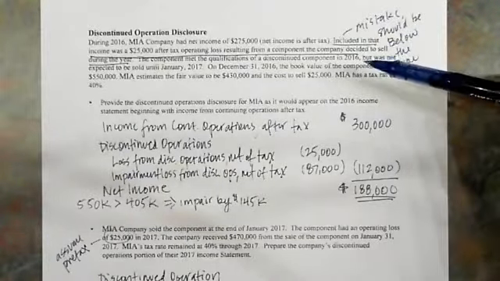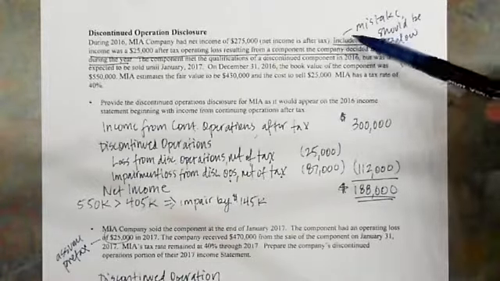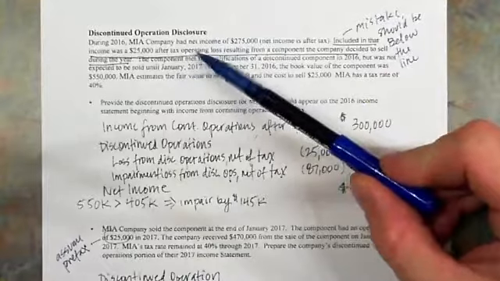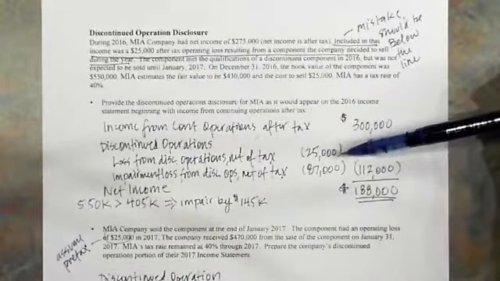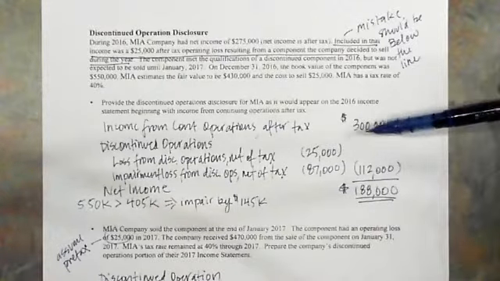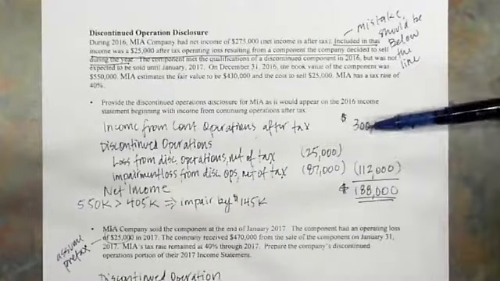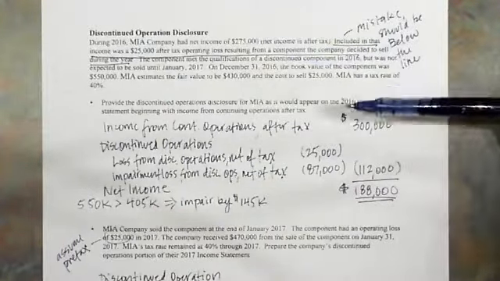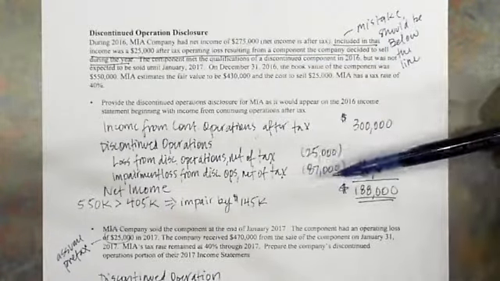Then looking at this one, the only real tricky part for this one was that they included a loss resulting from the component that the company wanted to sell, which you shouldn't, right? This $25,000 after-tax operating loss should be below, should not be in net or income from continuing operations. So we put it below the line, 25,000. That increases the 275 up to 300,000, and then we just have to determine the impairment loss.